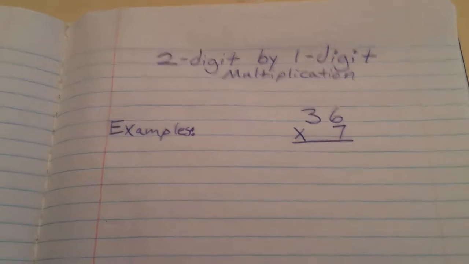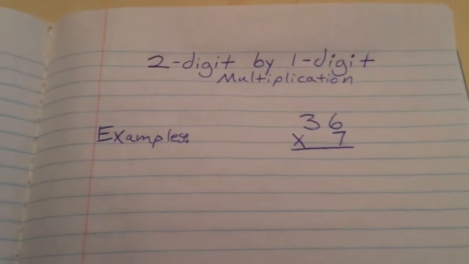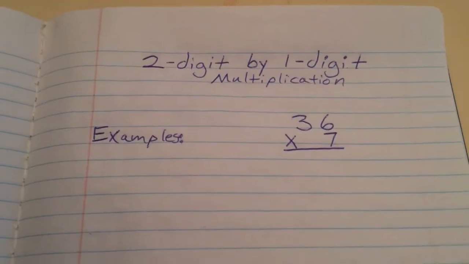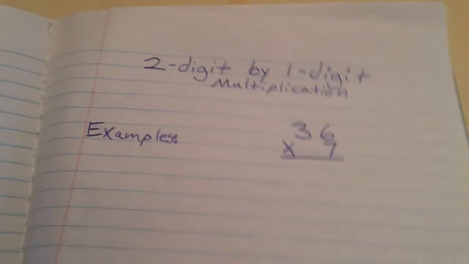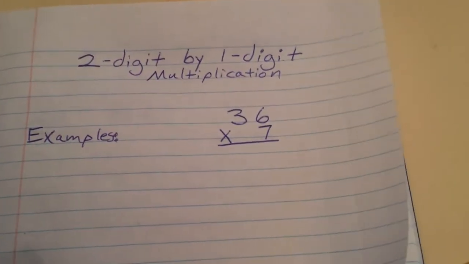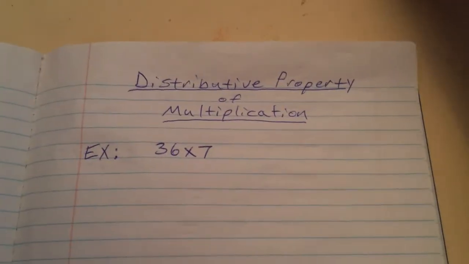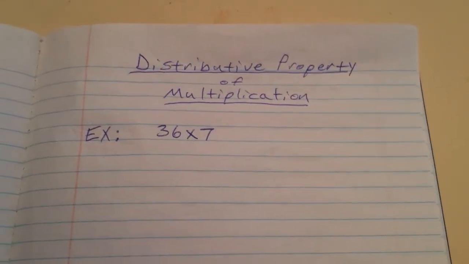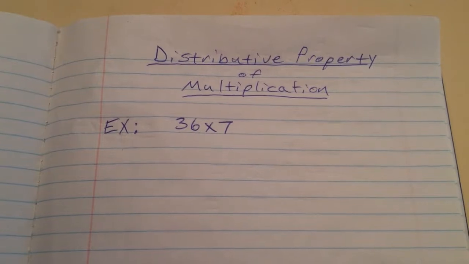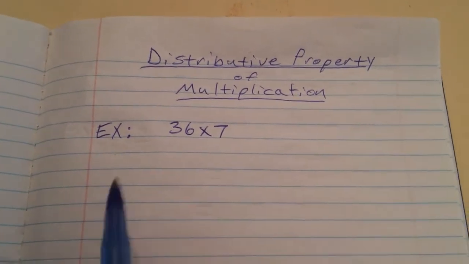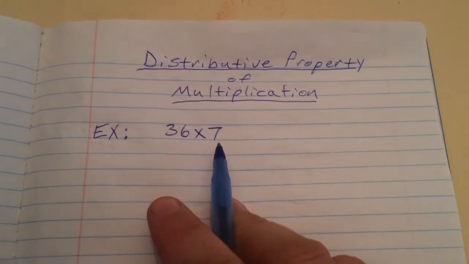Okay, now let's get down to business. Now, some of you have shared the traditional ways. Let's talk about a more unconventional way of doing it, which is distributive property of multiplication. We're going to let our German friend explain it. Okay, so you have 36 times 7.